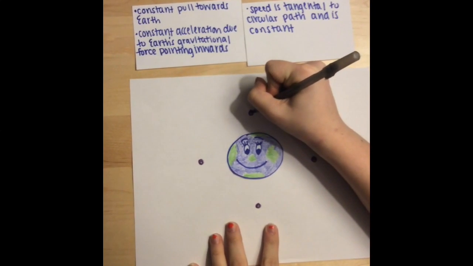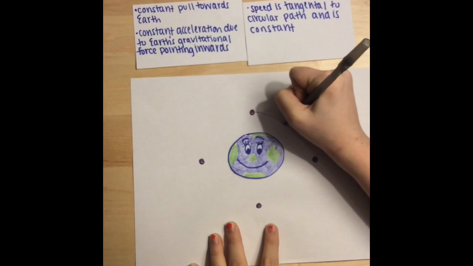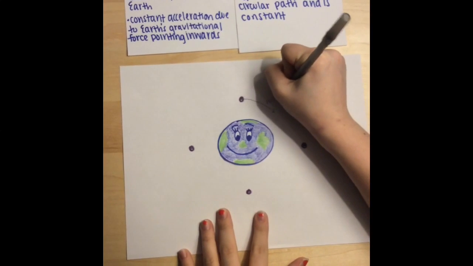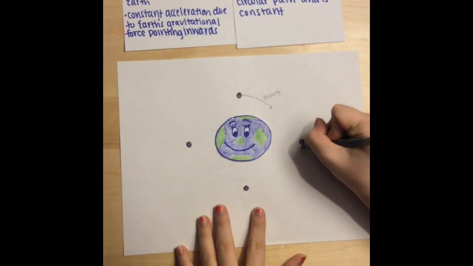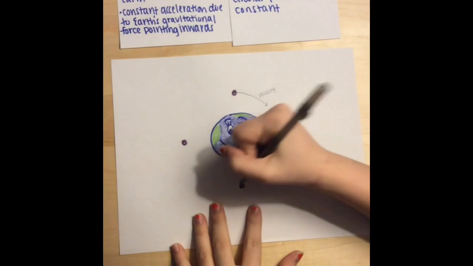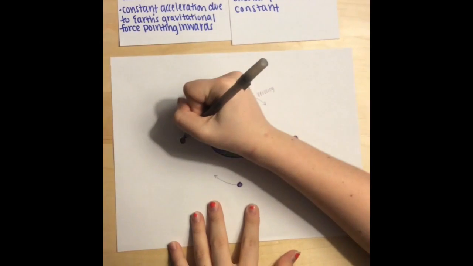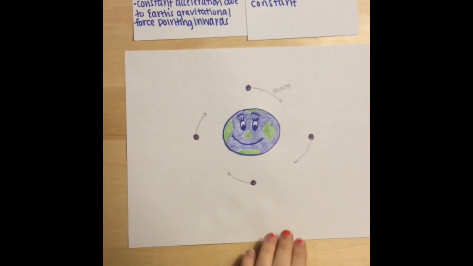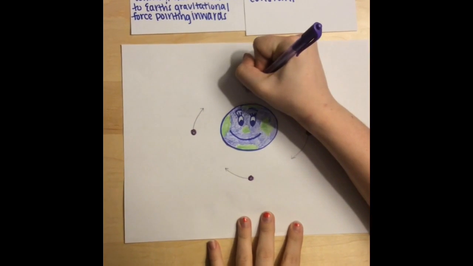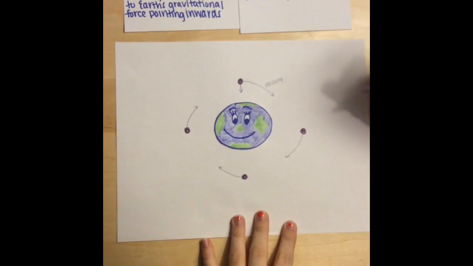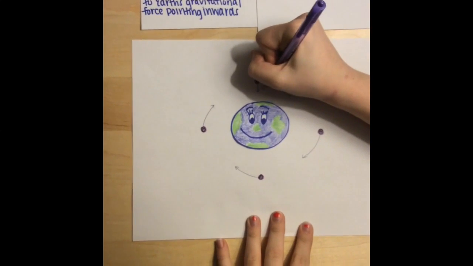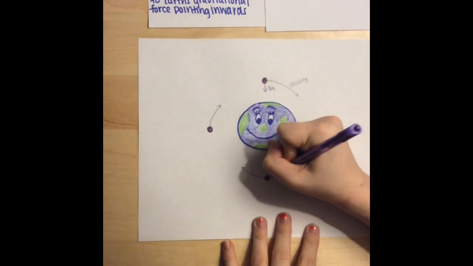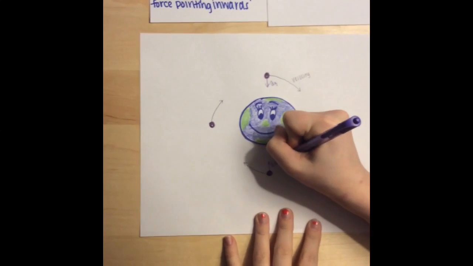Now, Maddie is going to show you what the acceleration and the speed look like. The black pen is the velocity that the satellite is experiencing. As you can see, it is following the circular path of the Earth. Maddie is drawing the acceleration due to the gravitational force of the Earth. This points to the center of the Earth and is equal at each step of the path.